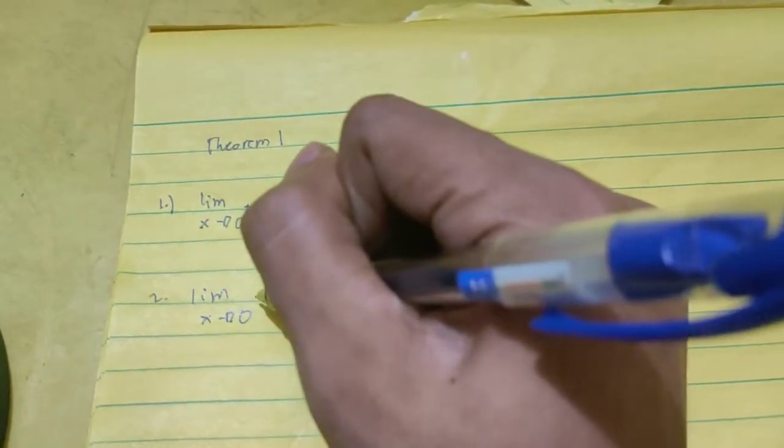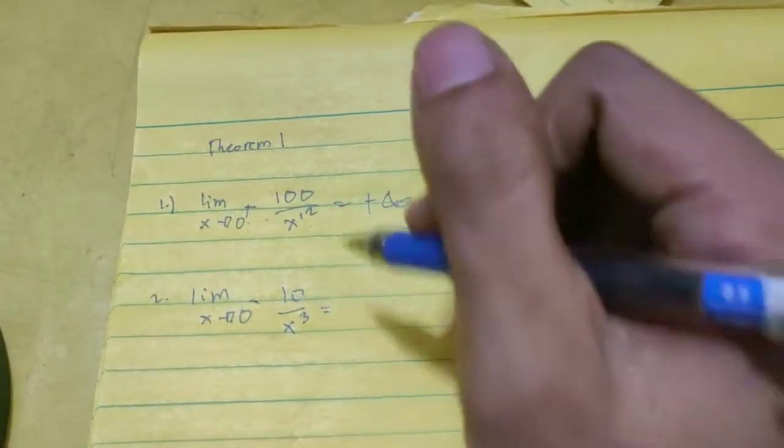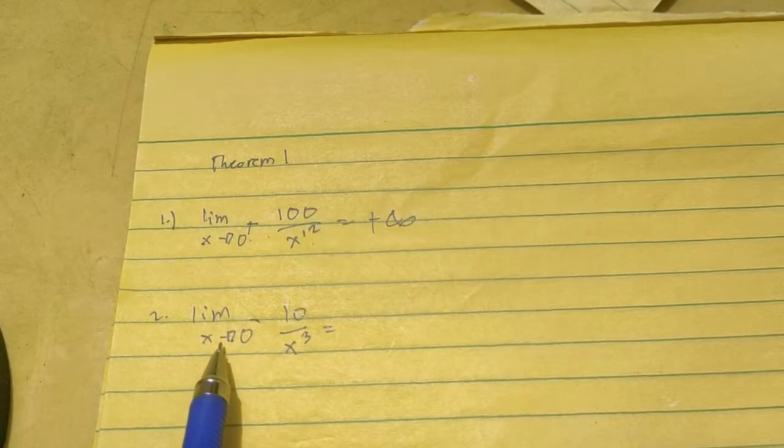Example number 2. Limit x approaches to 0 to the left, 10 over x^3. So what do you think is the answer? The limit approaches to the left.